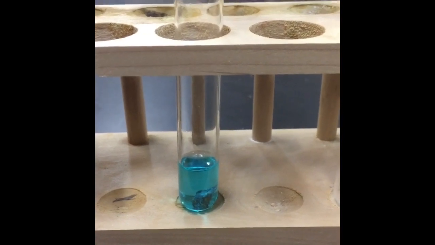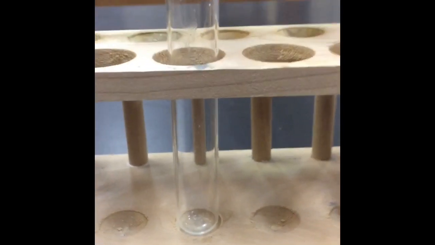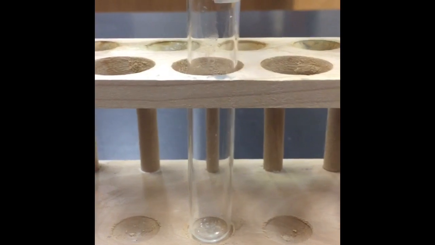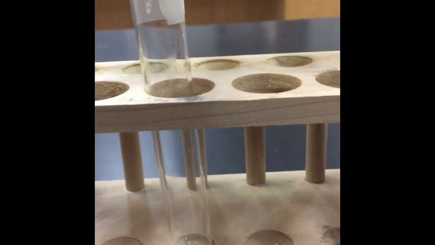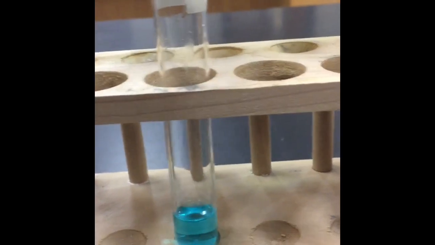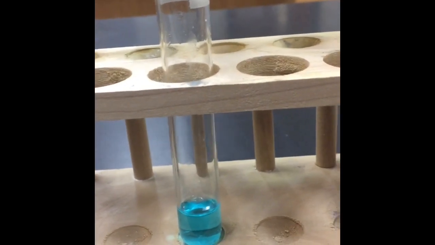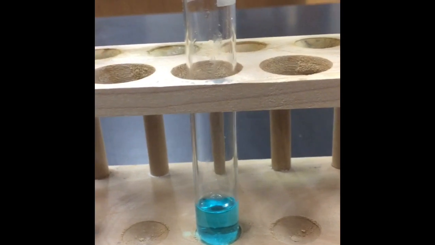We're going to let that sit for a minute and go back and look at it in a minute. Okay, reaction number 6 is also at this table. The first thing I'm going to do is put some copper 2 chloride in this test tube. So again, I'm starting with copper 2 chloride. To that, I'm going to add sodium phosphate.